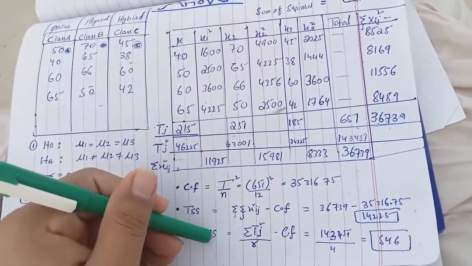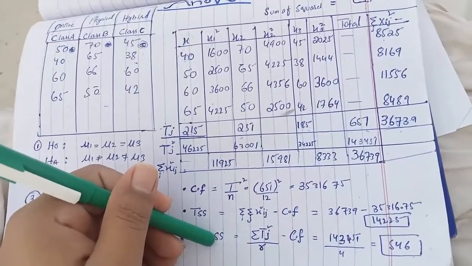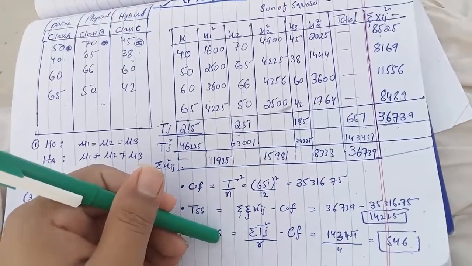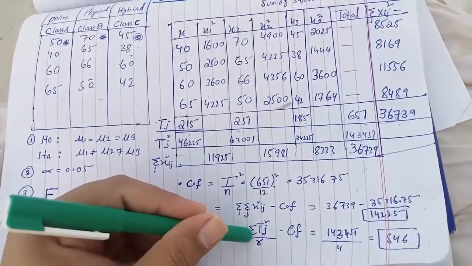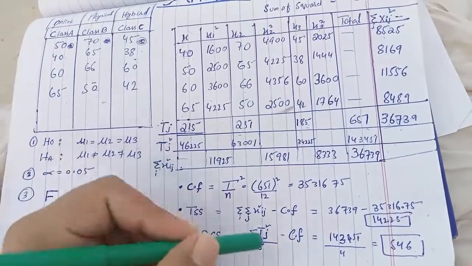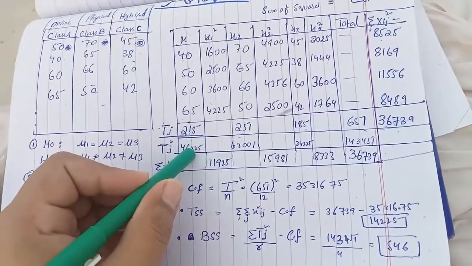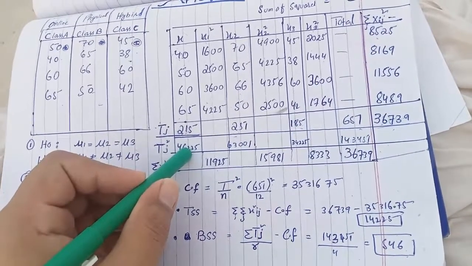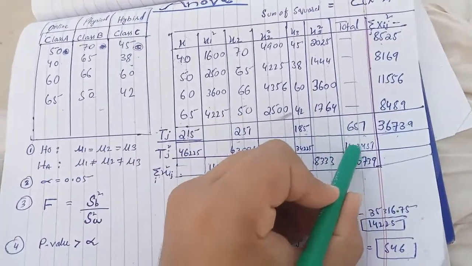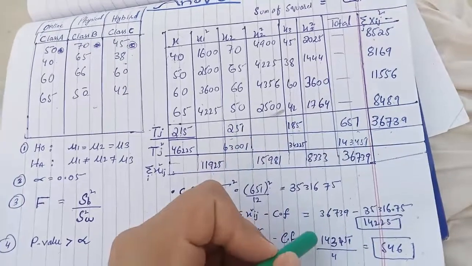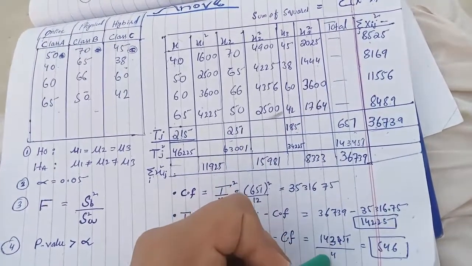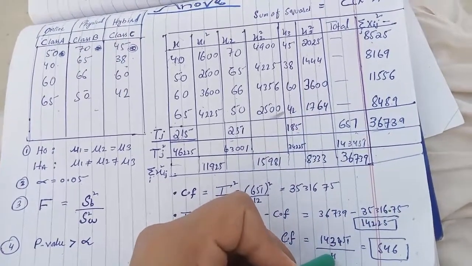What is the BSS? BSS is nothing but the between sum of square. You will get this with the help of TJ squared, which is nothing but the square of these values, right? Square of this value, which is nothing but the total 143451. And when we divide this by 4, why do we divide with the 4?